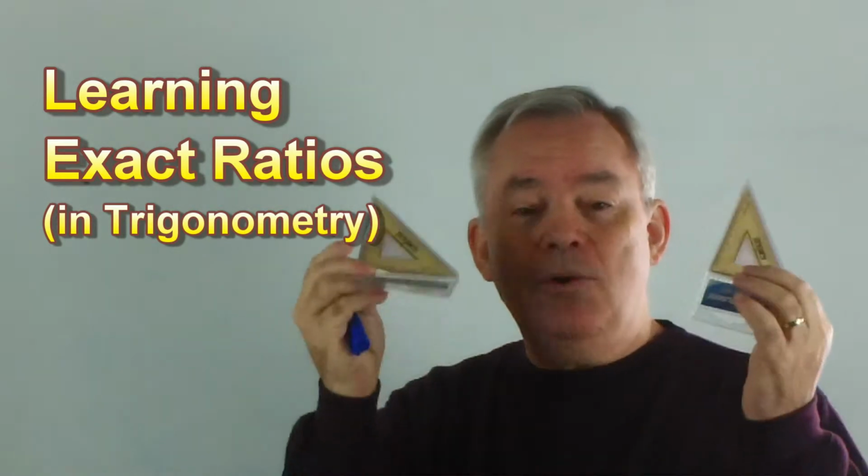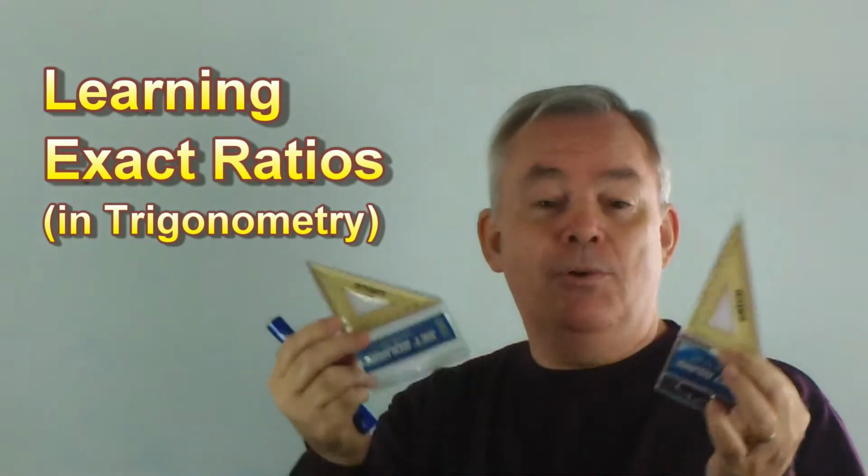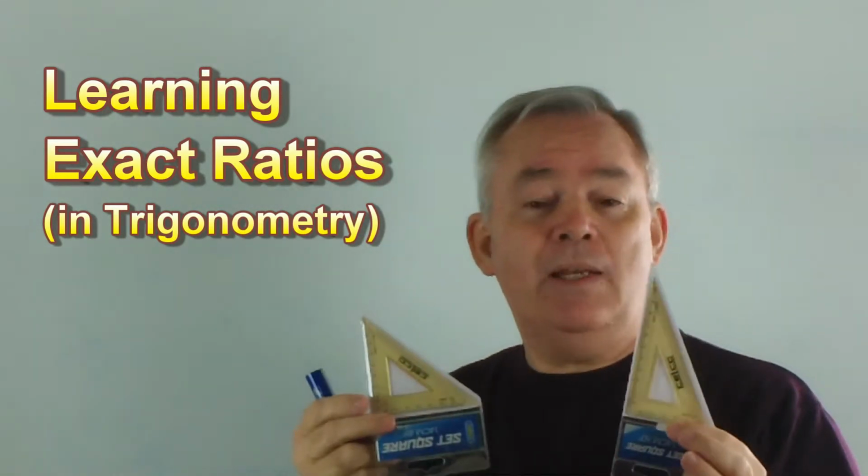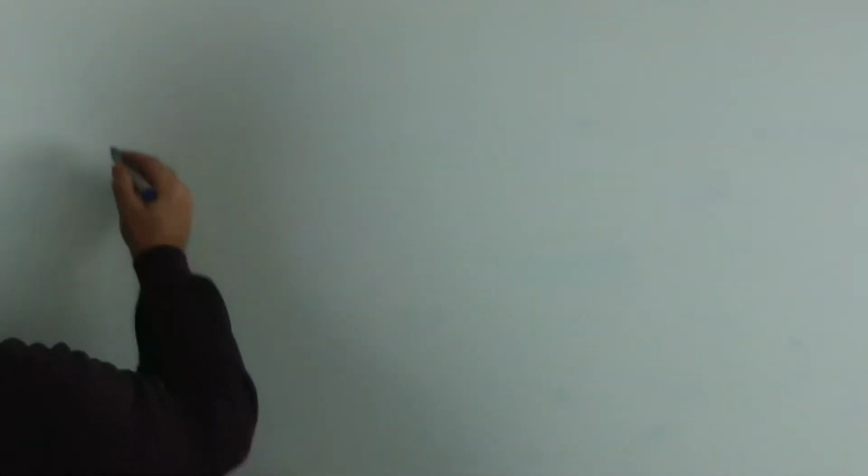So just the fact that you have them as tools that you're allowed to take into the exam room is handy. In fact, if you have one like this, you might notice that you can even use the insert or the outside to draw the triangle quickly and accurately to remind you. So let's study those two triangles now. The first one we're going to study is the 45-degree triangle.